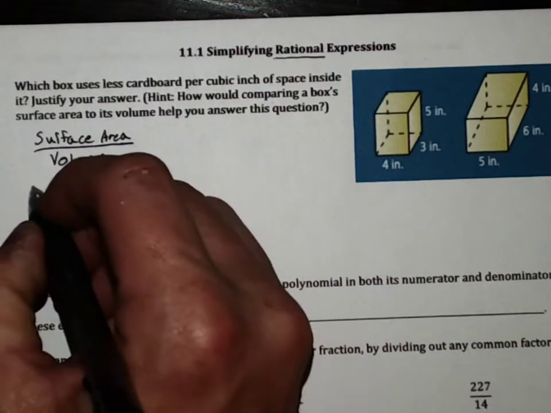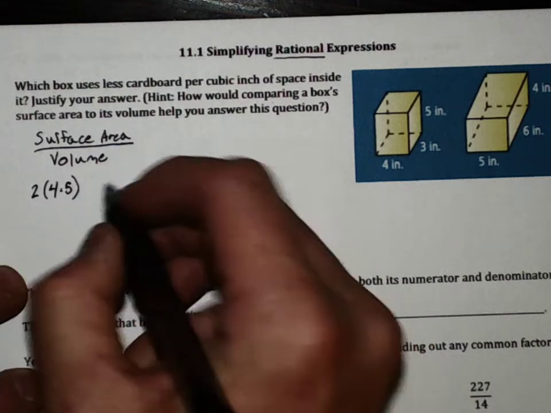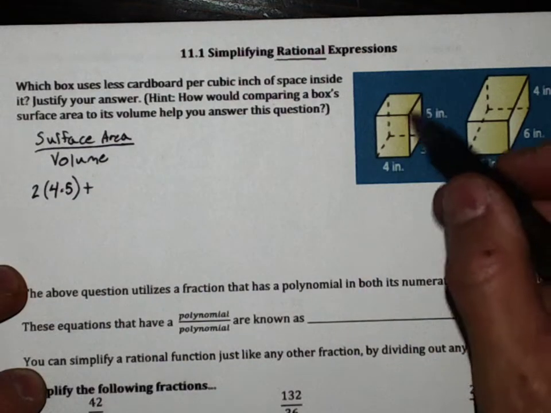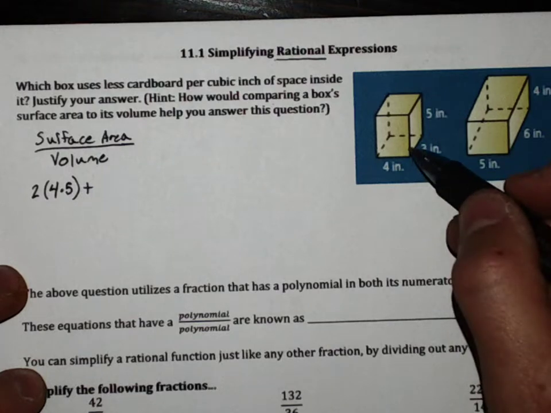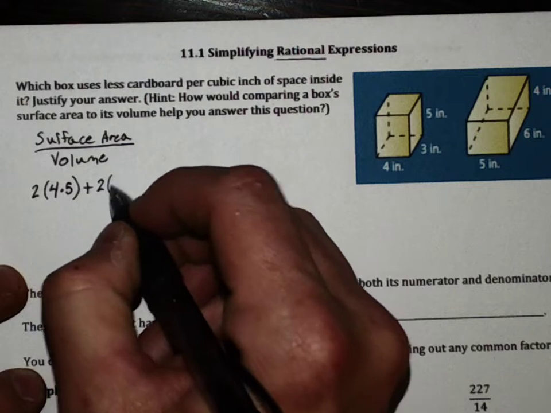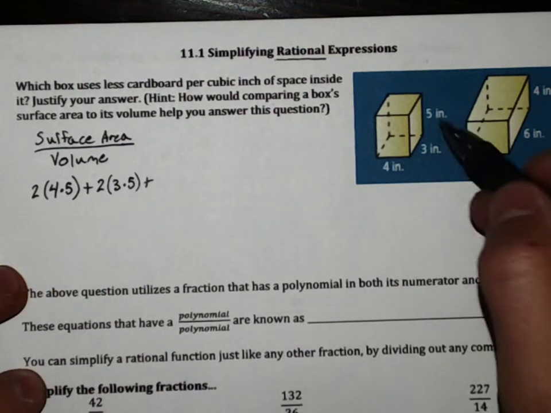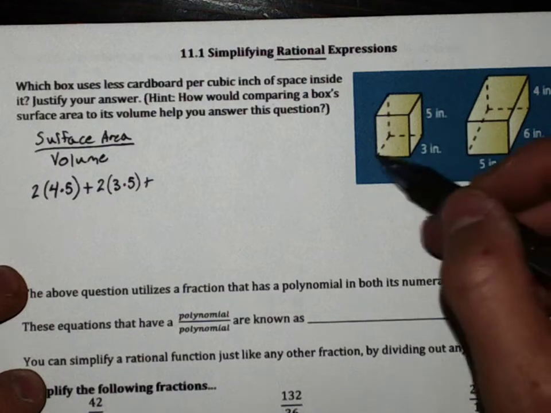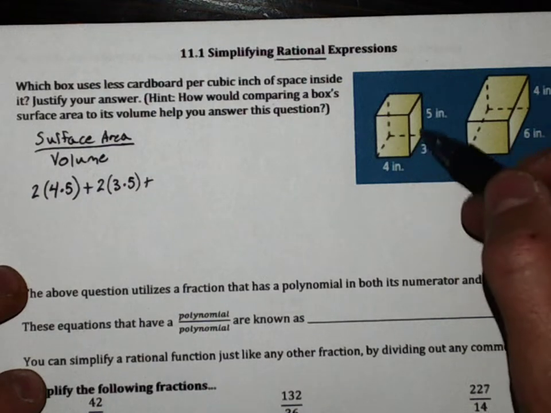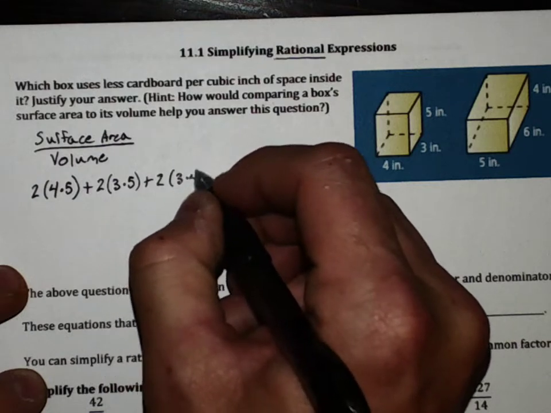So the first box, we're going to have 2, which are 4 by 5. And then we're going to add that to, we have a 3 by 5 on the right side, and we have a 3 by 5 on the left side. So we're going to have 2, which are 3 by 5. And then we're going to add that to 2, which are 3 by 4, the bottom and the top. So we have 2, which are 3 by 4.